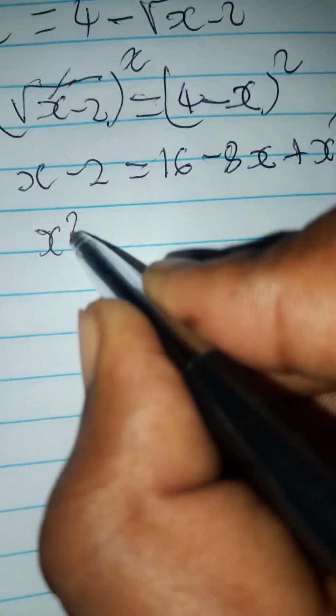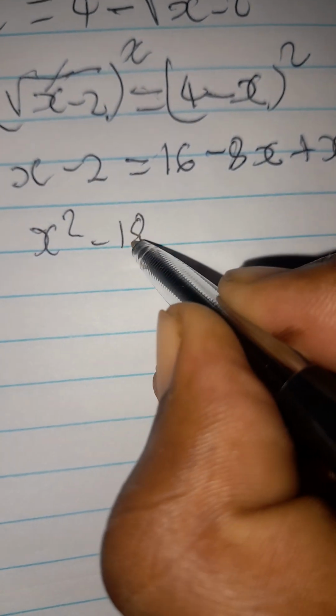Rearrange this into standard form. It is going to be x squared minus 8x, right? Then we take x to the other side, it becomes negative x. Take negative 2 to the other side, it becomes positive 2, plus 16, right?